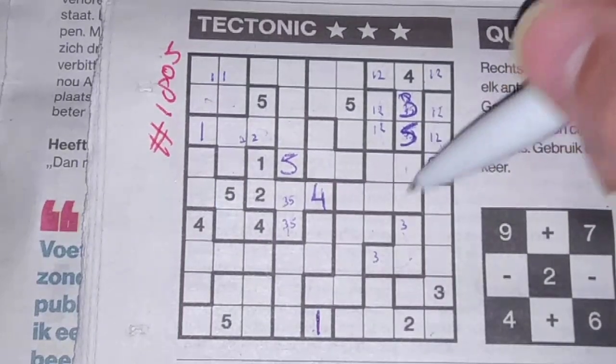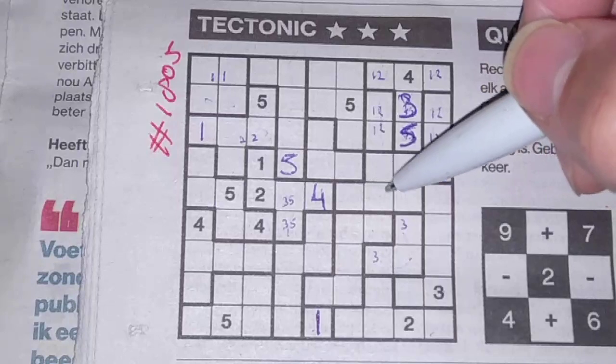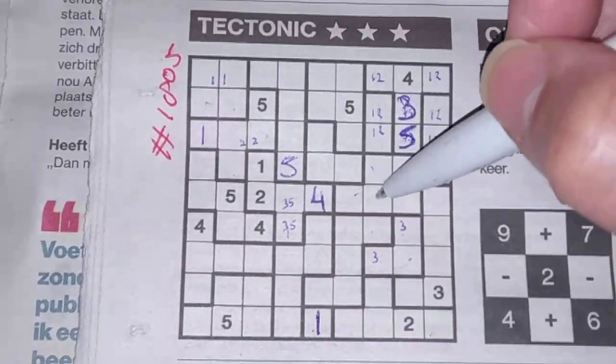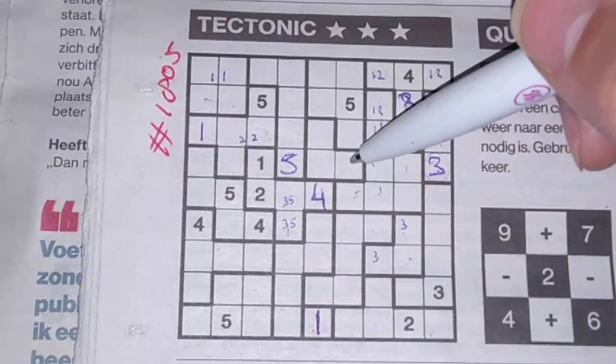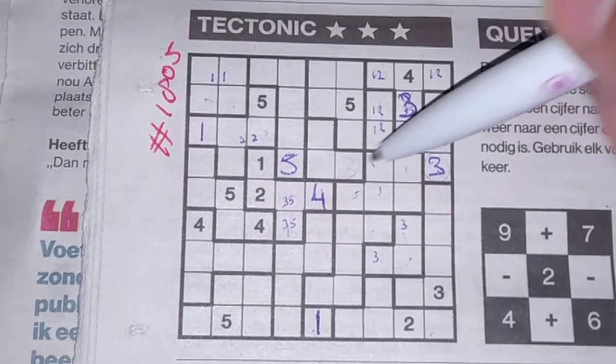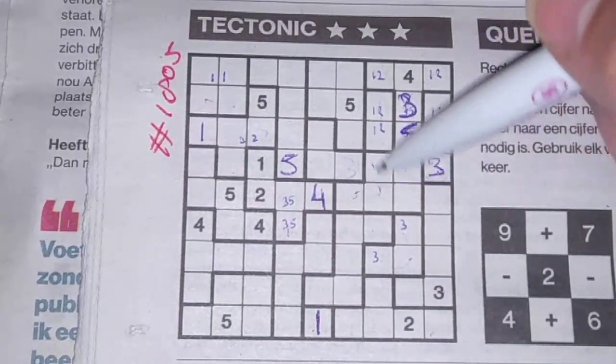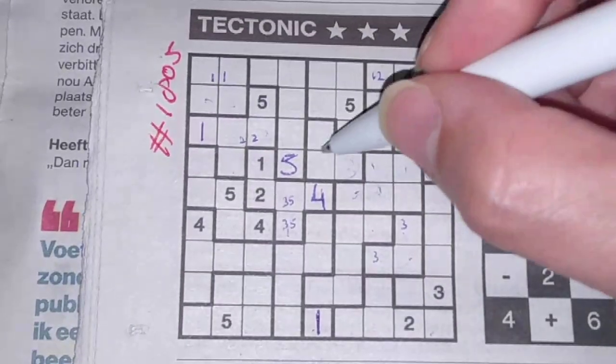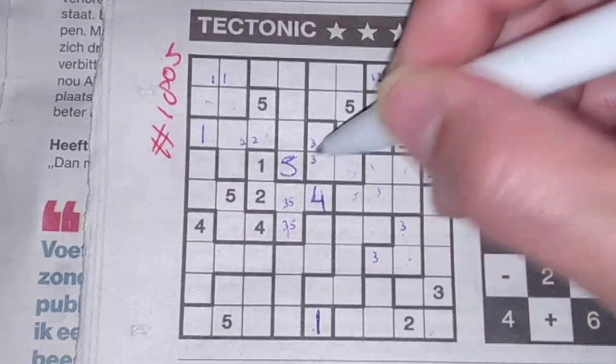These 2 boxes cannot be a 3. So the 3 must be in one of those 3 boxes. That means that this box must not be a 3. Otherwise I cannot fill any 3 in one of those 3 boxes. So the 3 could be here, could be there.